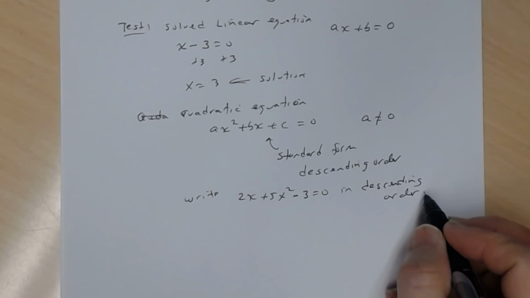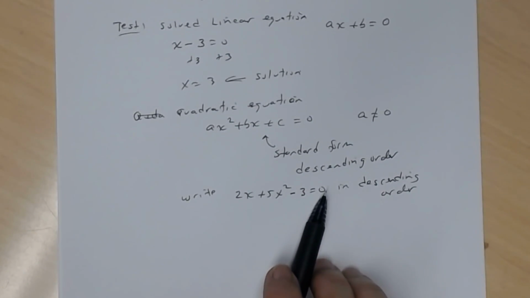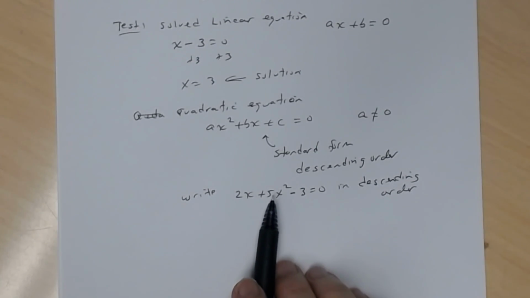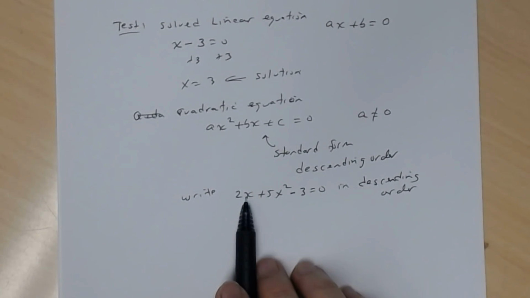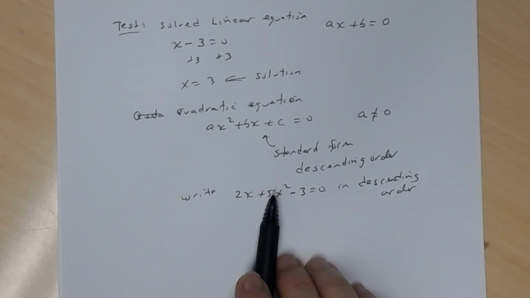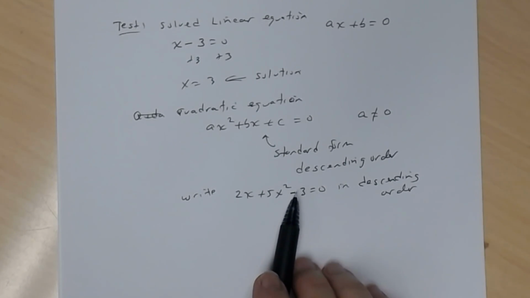All right, so notice that I have 0 on the other side, which is what I wanted. I need a 0 on this side, but I need this to be in descending order. So notice there are 3 terms. The first term listed is 2x. The second term listed is 5x squared, and the constant is negative 3.